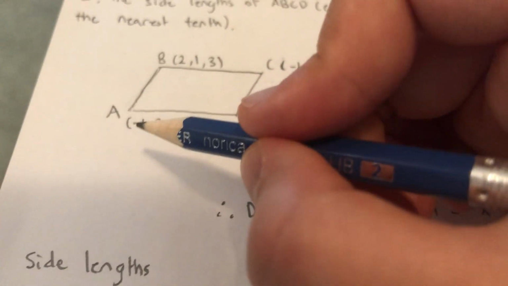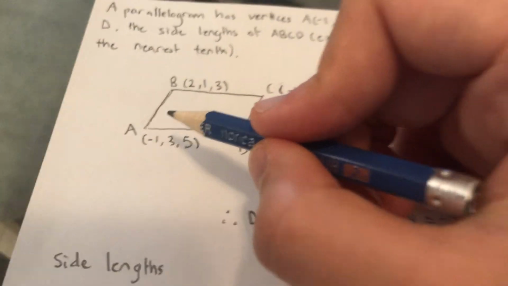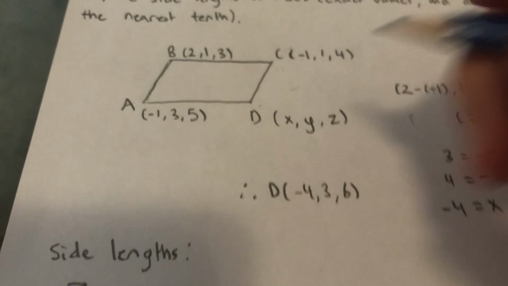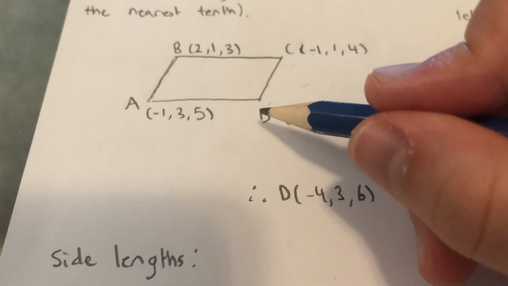And when we want to find the length of A to B, we are essentially finding the magnitude of vector AB. So we can write that the magnitude of vector AB should equal the magnitude of vector DC.